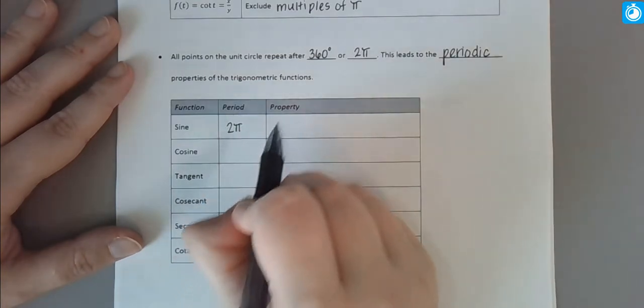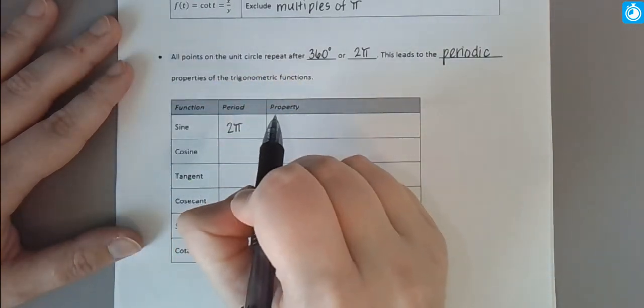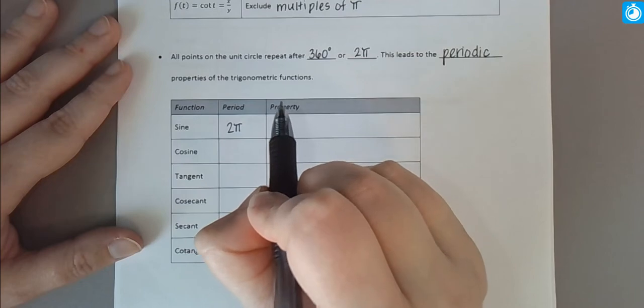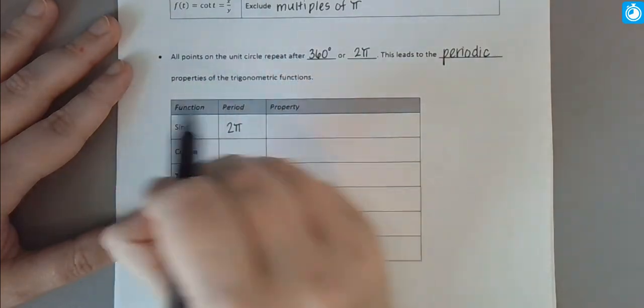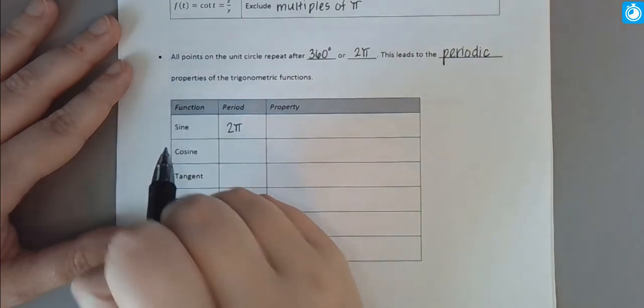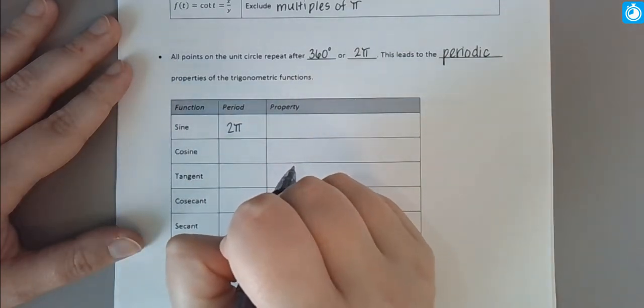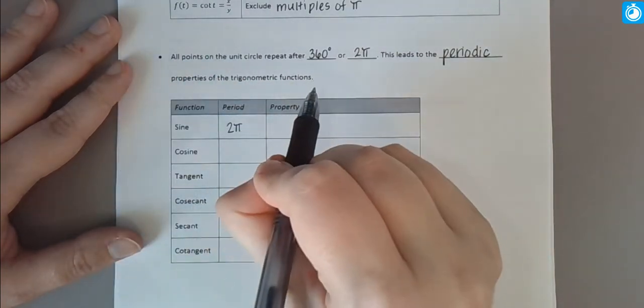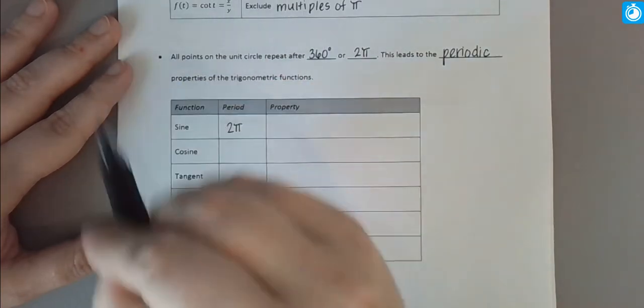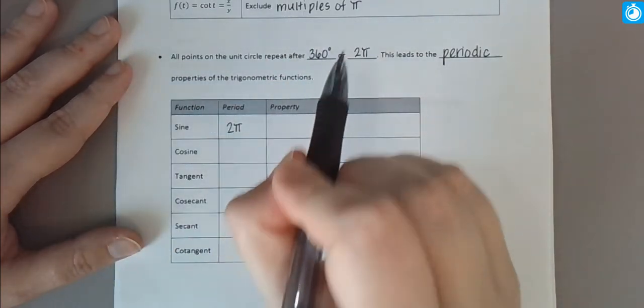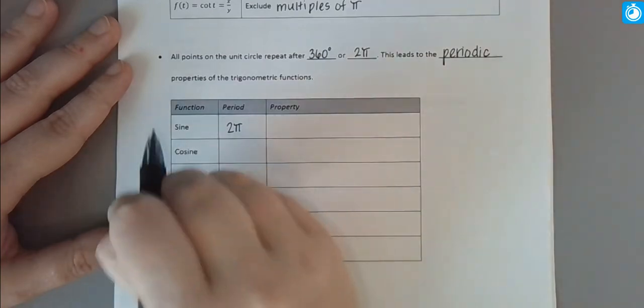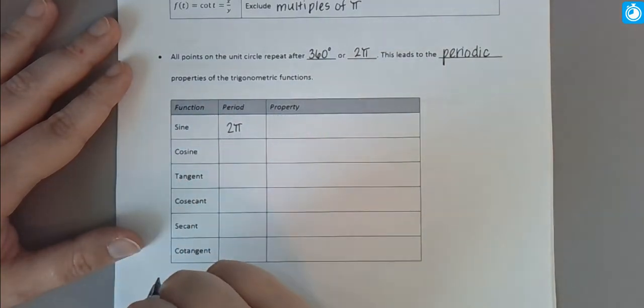Once we go all the way around the unit circle, we get all new sine values. So sine relates to y, so we have positive y values for the first and second quadrants, negative y values for the third and fourth quadrants. Once we go full circle, all the sine values repeat. We go back to positive and then positive and negative. So the period of the sine function is going to be 2 pi.